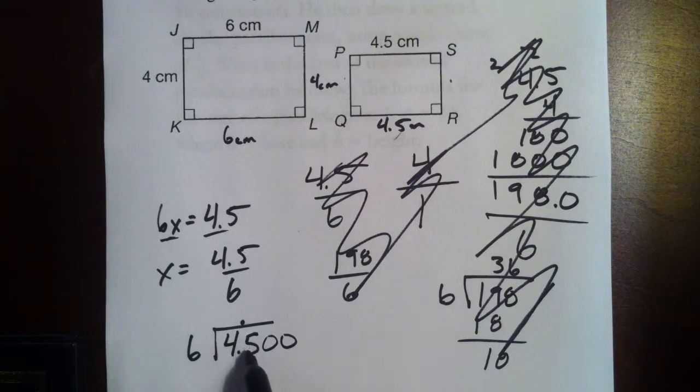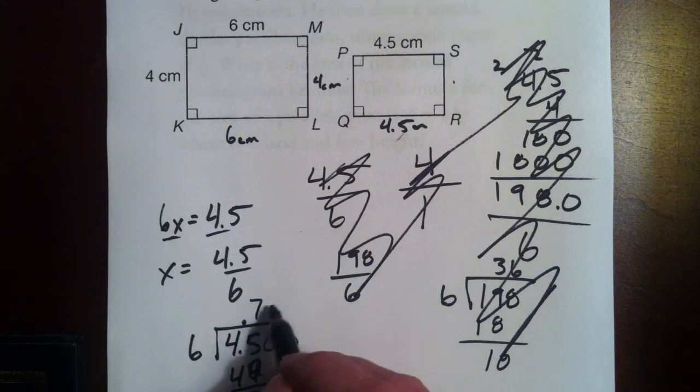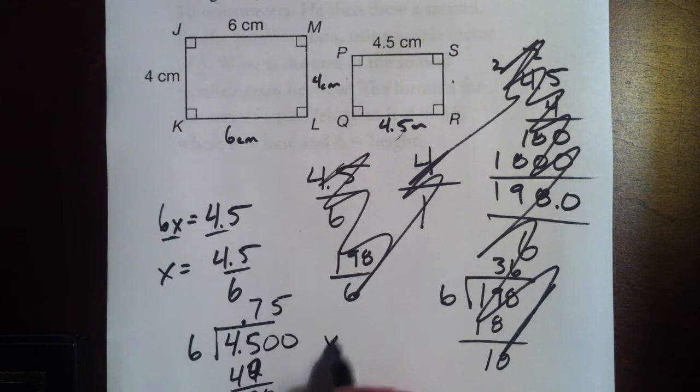6 will go into 45 7 times without going over, leaving us a remainder of 3. Bring down our zeros. 6 into 30 is 5. 5 times 6 is 30, for a remainder of 0. So x equals 0.75, or 3/4.